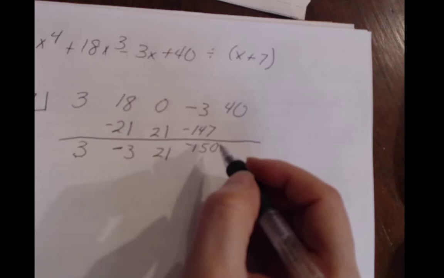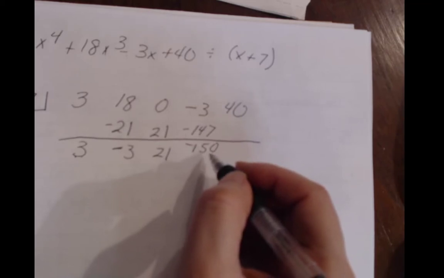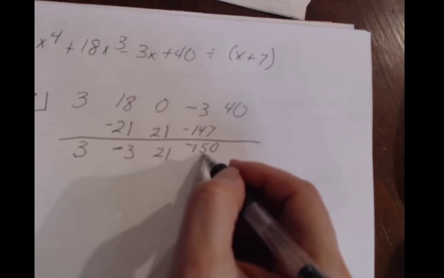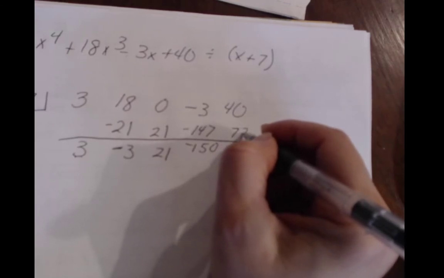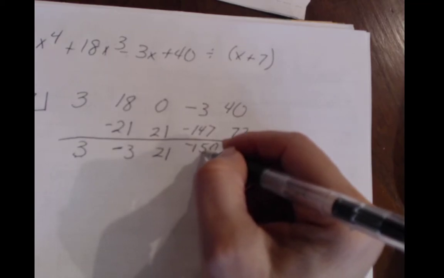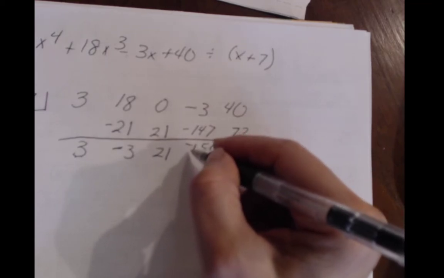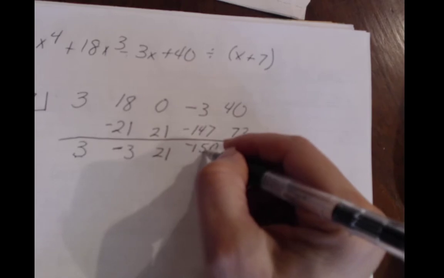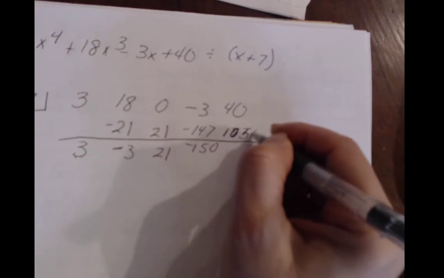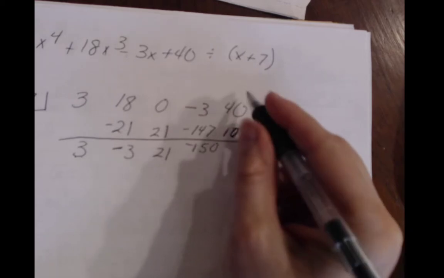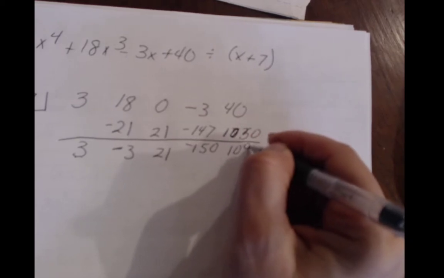And multiplying, that's going to be 700 plus 350. Negative times a negative is positive. Oh, that's 350. So 700 plus 350 is 1050. Negative times negative is positive, and add, 1090.